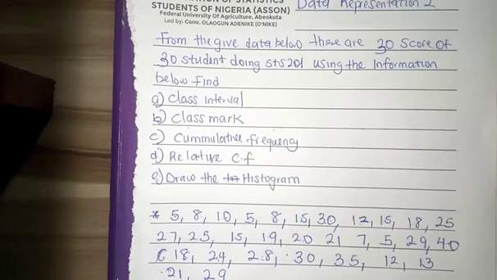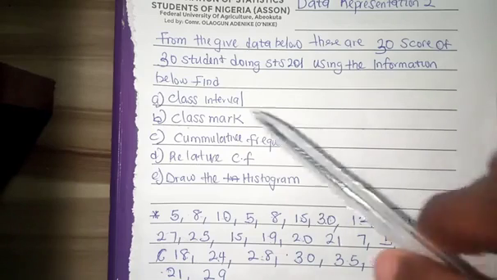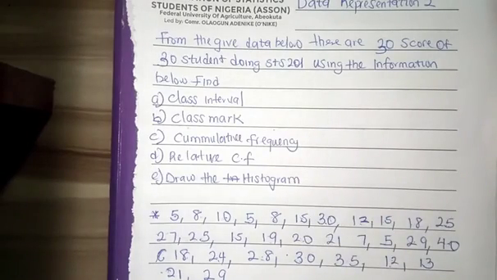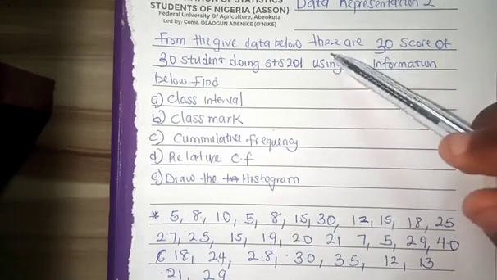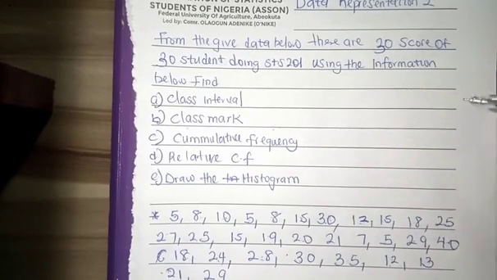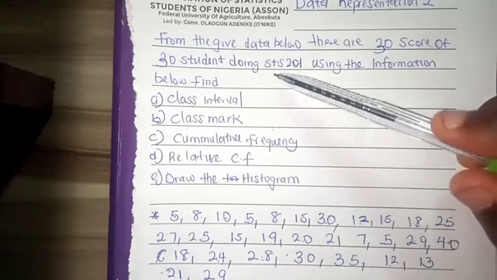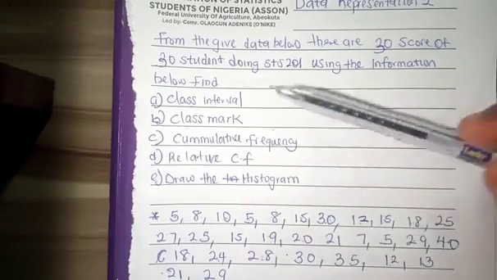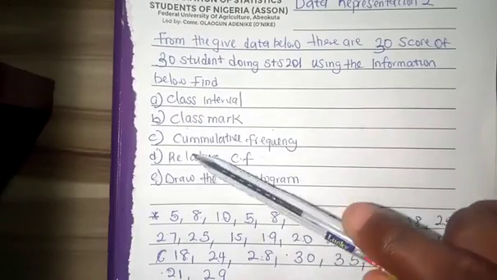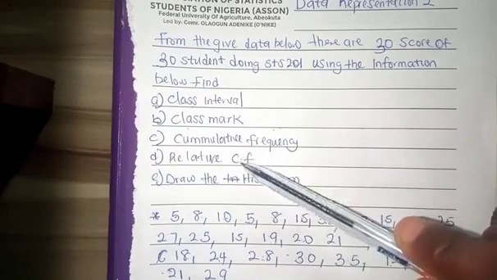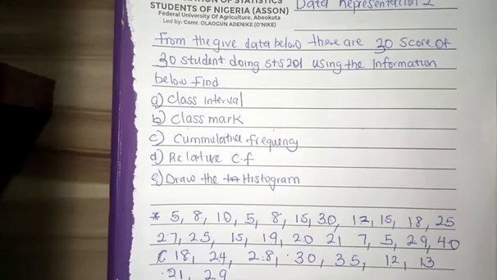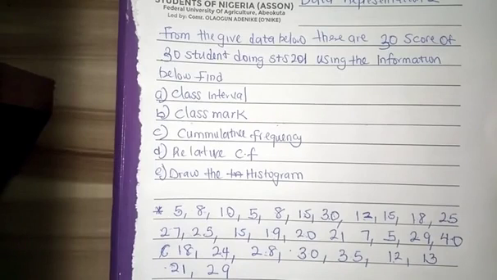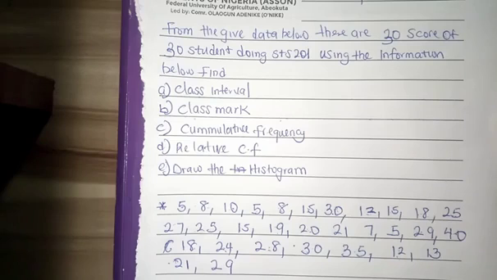Now, we are going to solve this example from the given data. These are the data. There are scores of 30 students doing STS 201. Using the information below, find class interval, class mark, cumulative frequency, relative cumulative frequency, and draw the histogram. All these are very simple to do. That is why you need to watch the first video before coming to this.